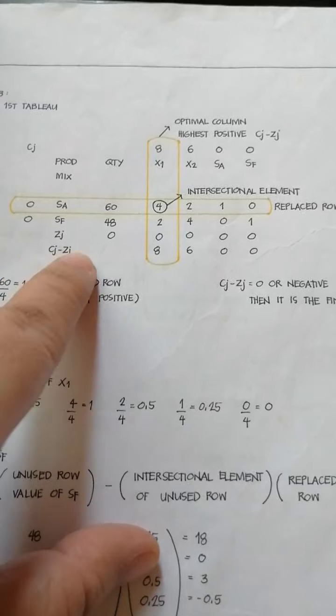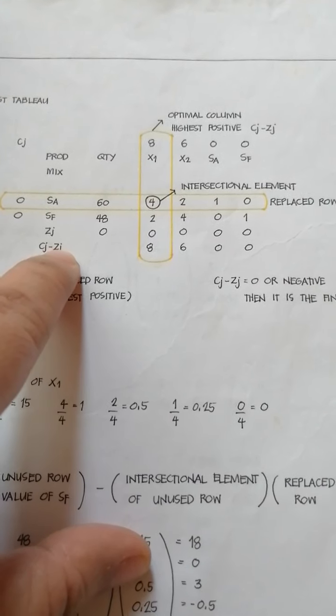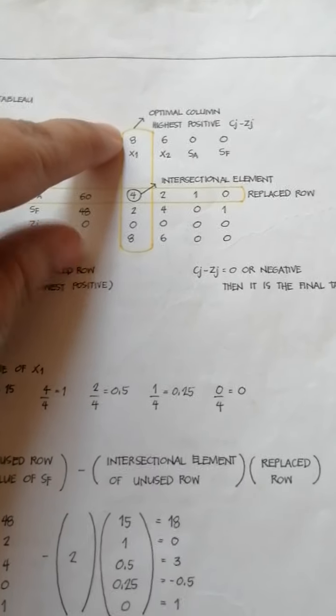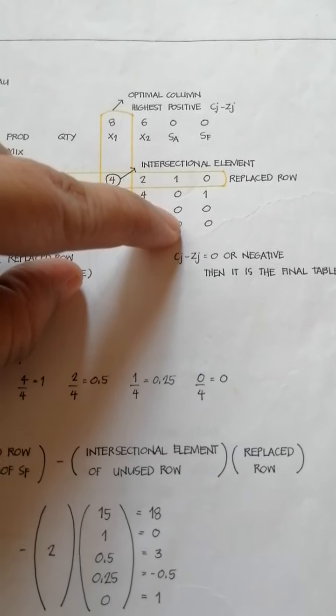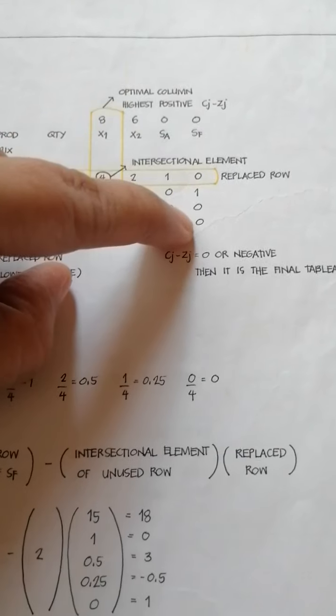And then the CJ minus ZJ, which is the profit per unit minus the total profit, you'll have here the profit per unit is 8 minus 0 is 8. 6 minus 0 is 6. 0 minus 0 is 0. And 0 minus 0 is 0. Okay.